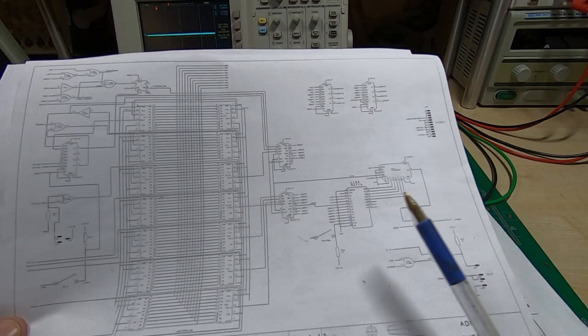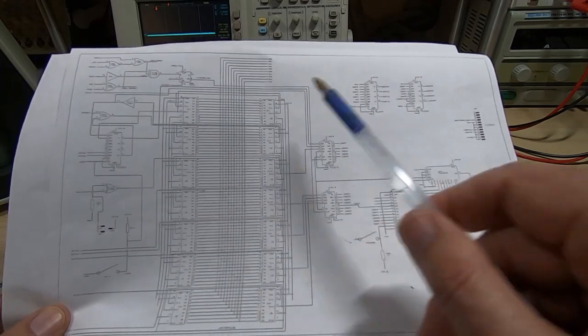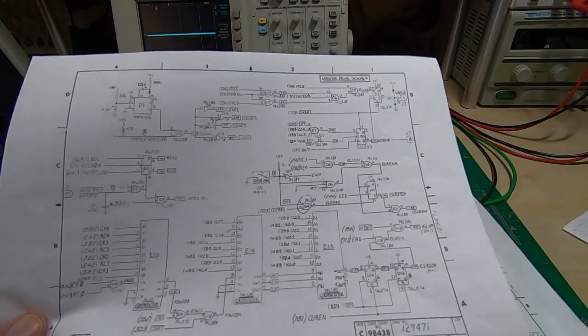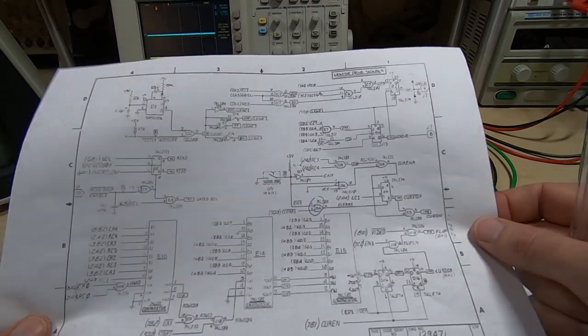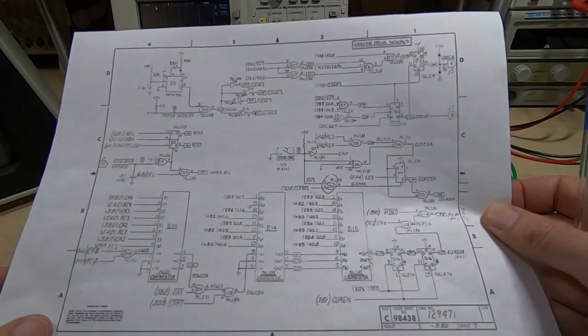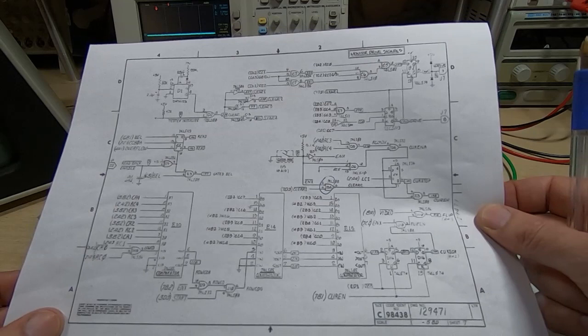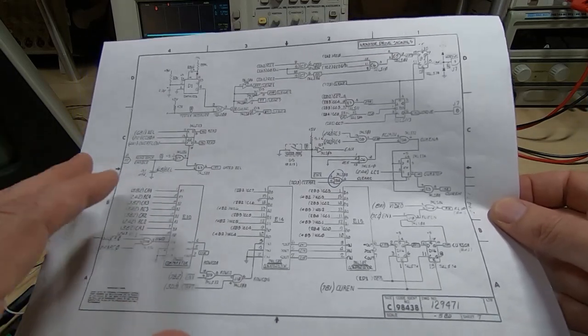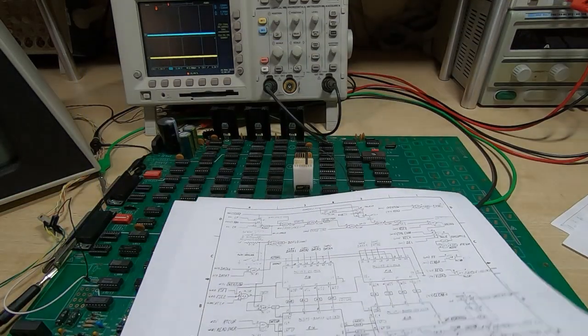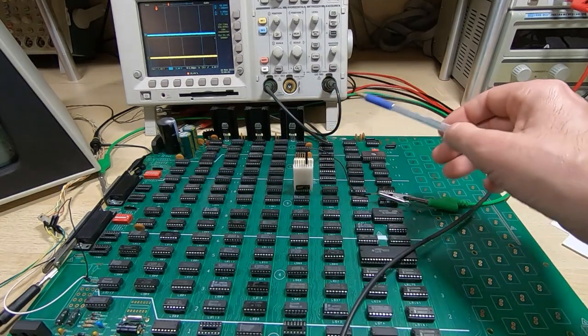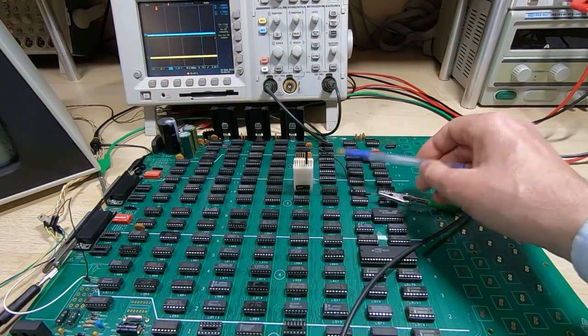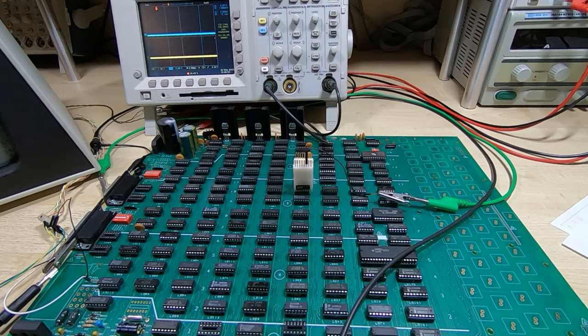But obviously for all this to work, all the counters and all the logic need to be in place. And I did order some counter ICs, but they arrived damaged. I've now got some new ones, so I've fitted those. I've got most of the ICs fitted now. Haven't fitted the RAM yet. I'll come onto that in a future video.